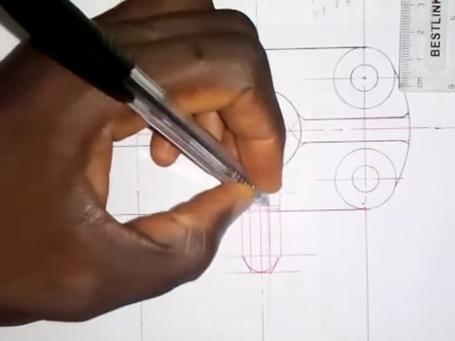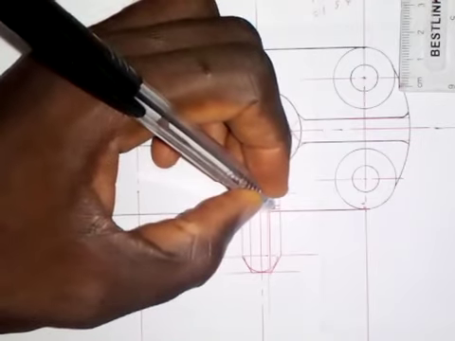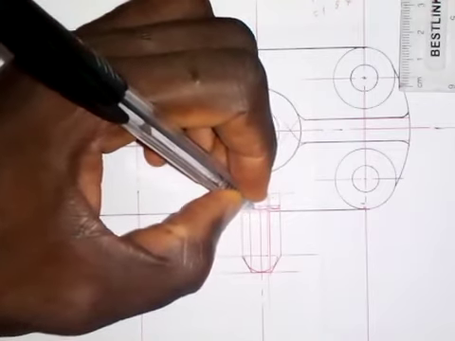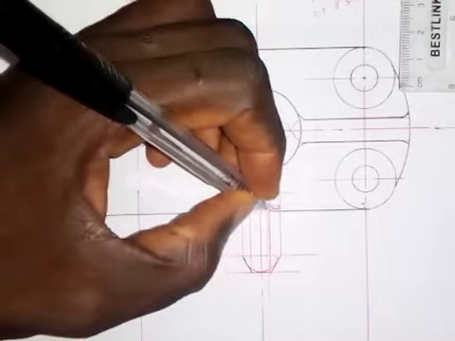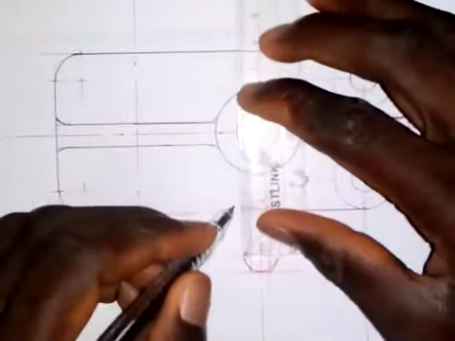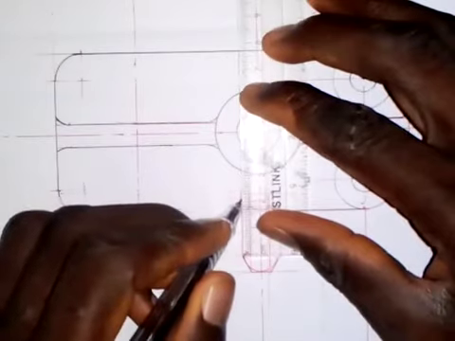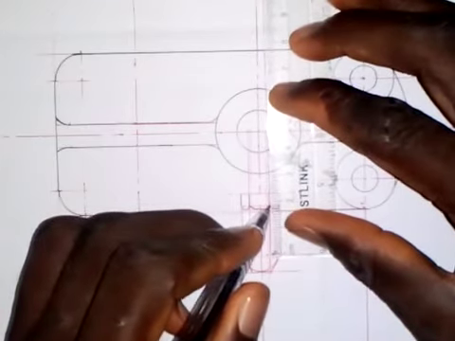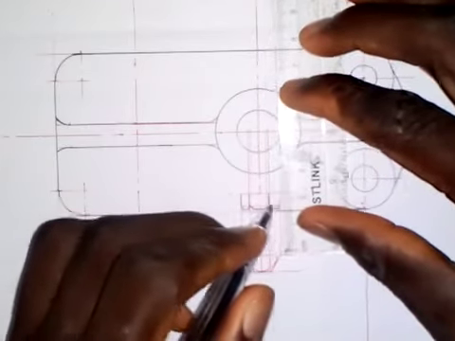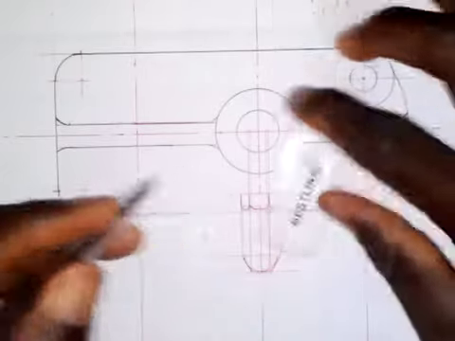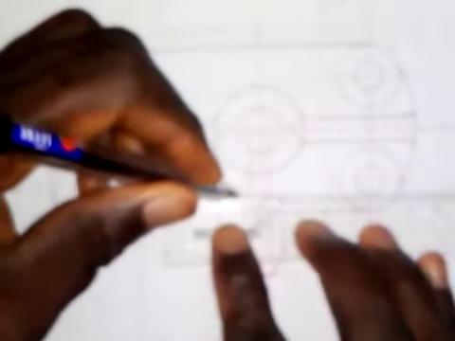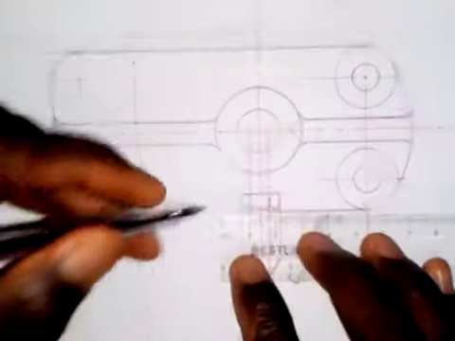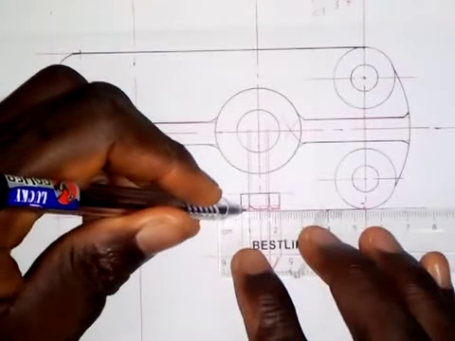Okay, so I will do the same thing here. Okay, and this will also be shaped like this. Okay, so that has been achieved. Okay, so I made this a thick line from here to here. All right, and then I need to blend this part together.